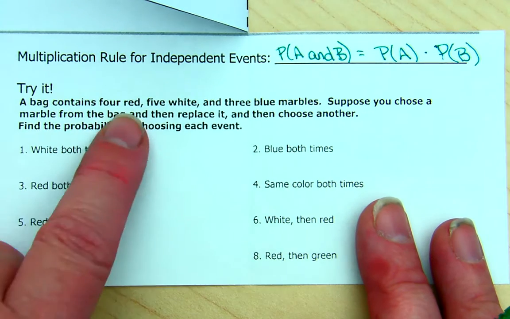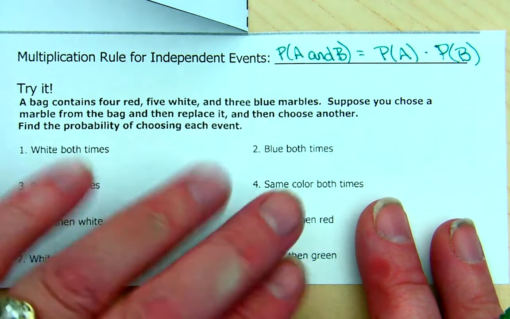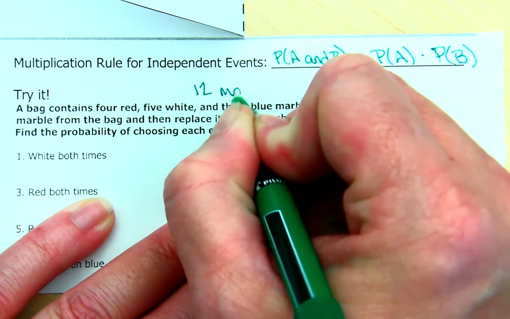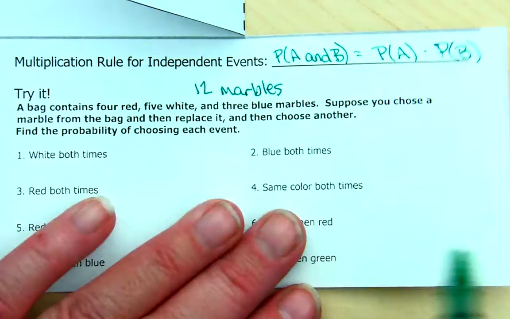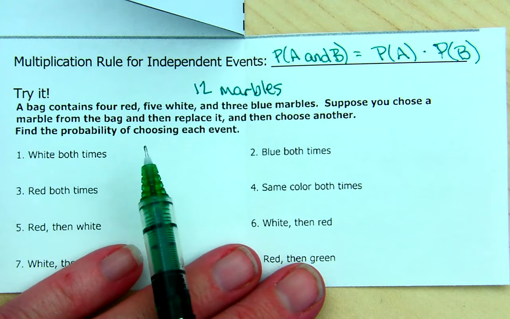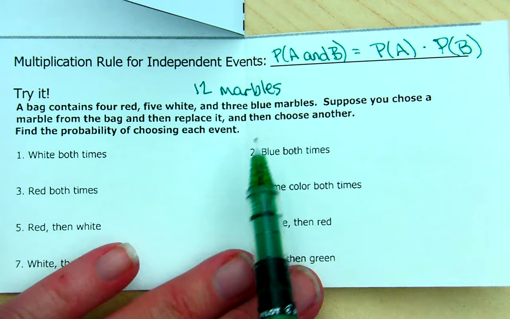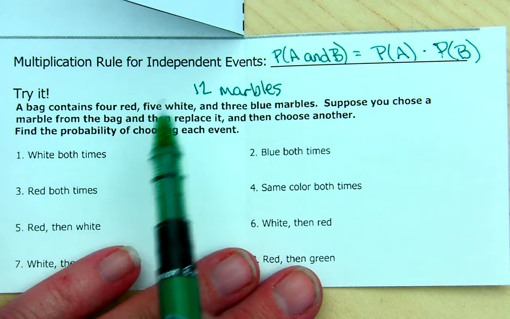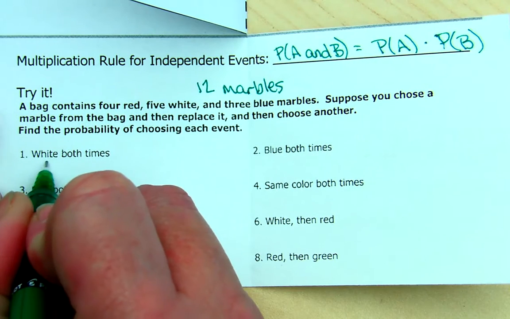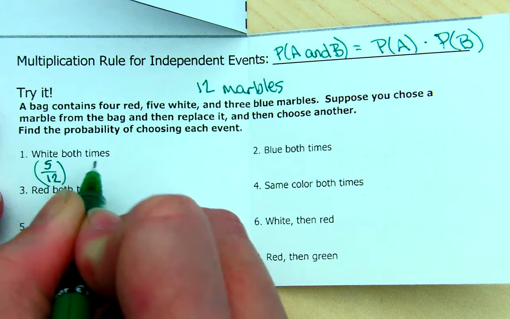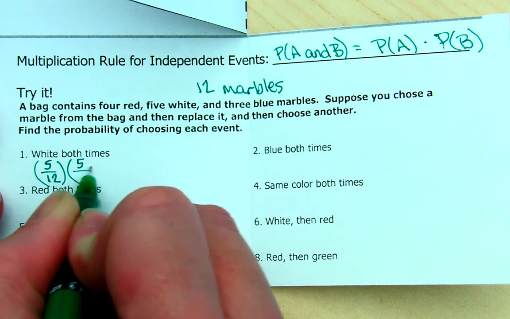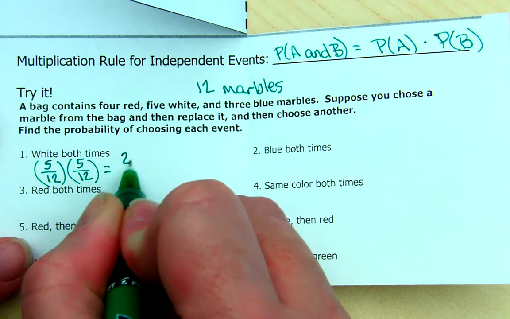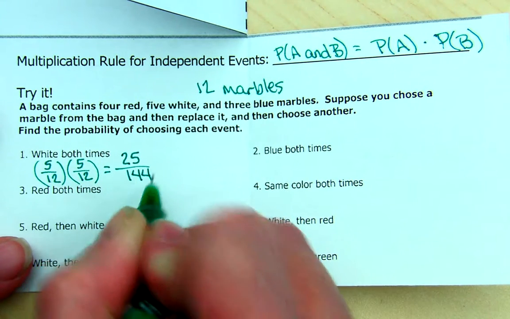Here we have a bag that contains 4 red, 5 white, and 3 blue marbles. So that's 12 marbles altogether. Suppose you chose a marble from the bag, then replace it, and then choose another. Find the probability of doing each one. So we want white both times. There are 5 white, so we have 5 out of 12 for the first draw, and then we put that one back, we have 5 out of 12 again for the second draw. So that would be 25 out of 144.